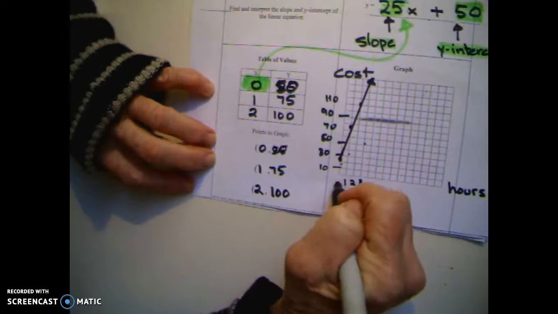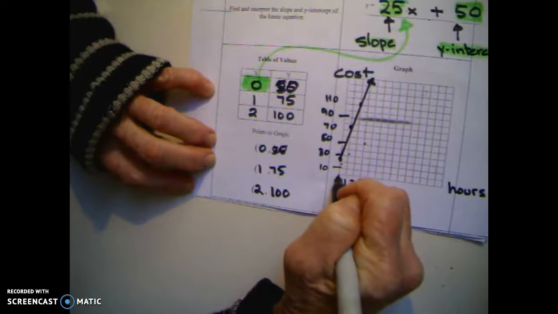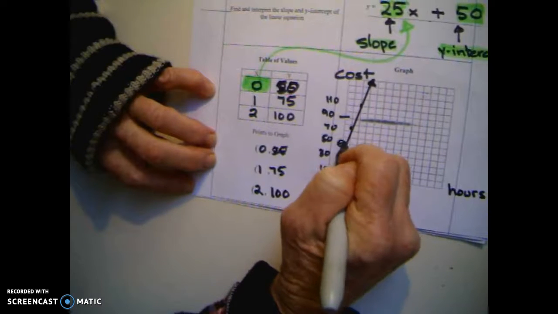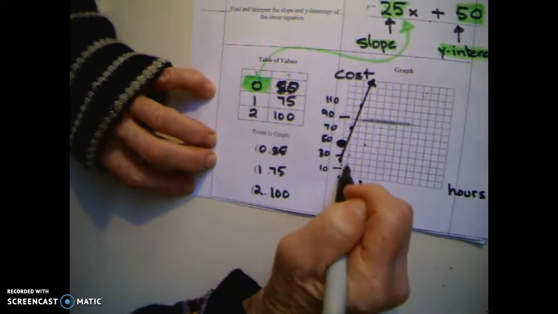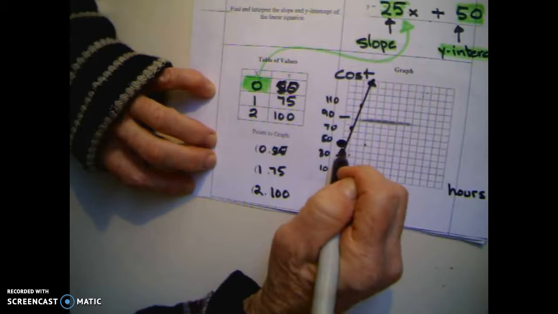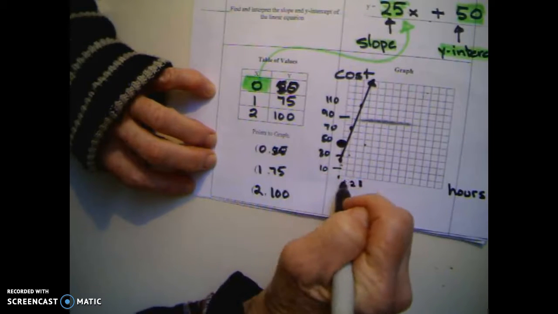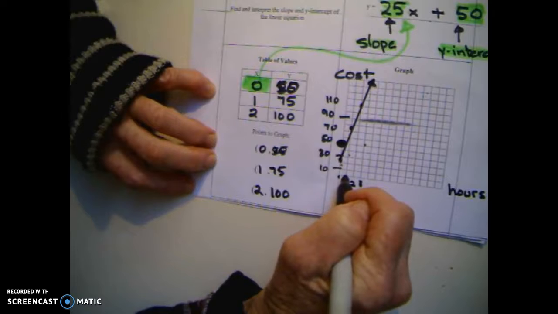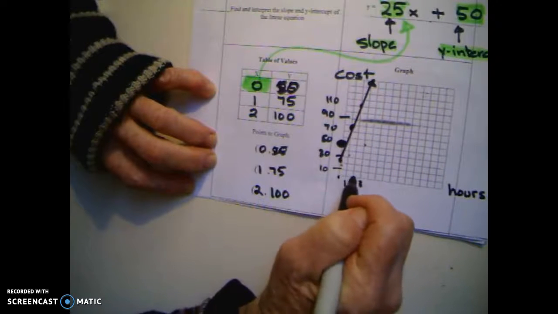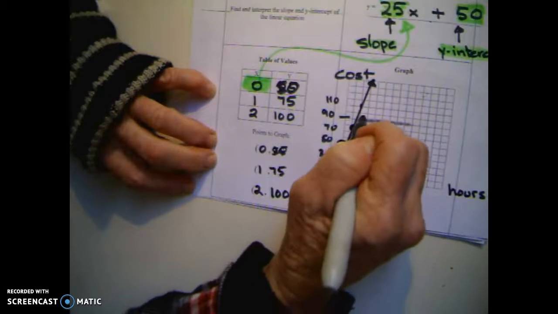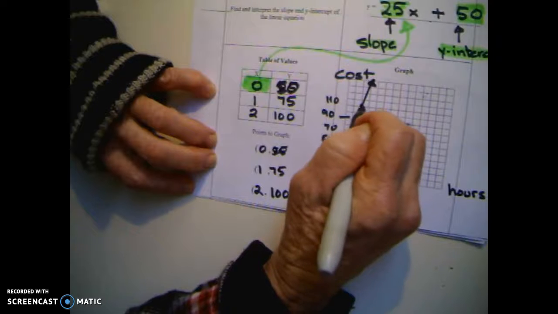You want it to show when x is 0, meaning it's the y-intercept, I would start my graph right here at 50. That's my first point, and it is where my graph intersects the y-axis. When x is 1, or the number of hours worked is 1, my next point is up here at 75. And my last one, when x is 2, y is 100, which is right about here.